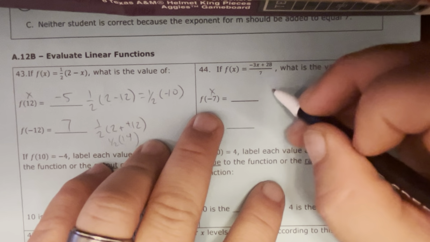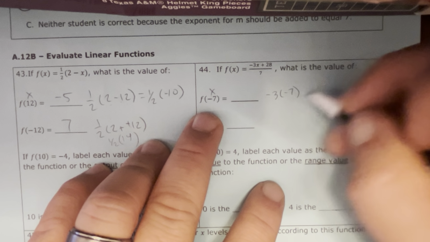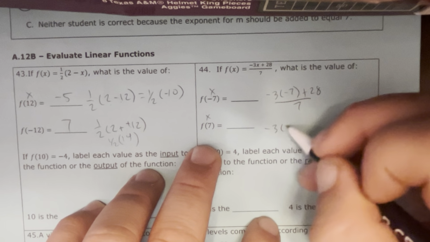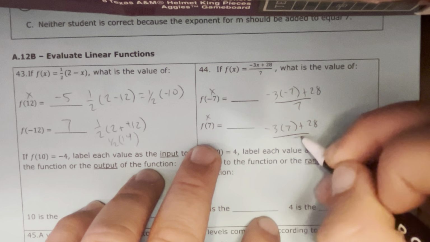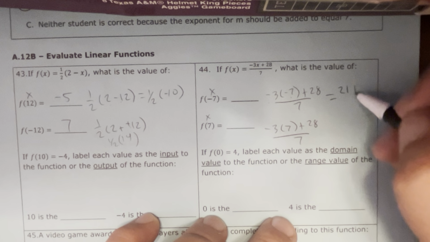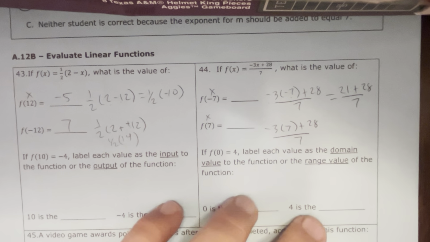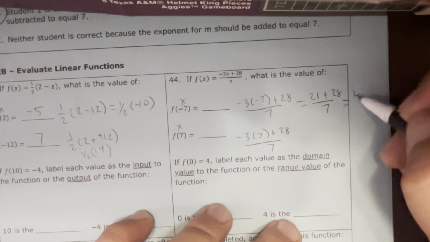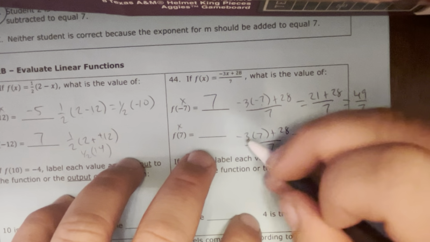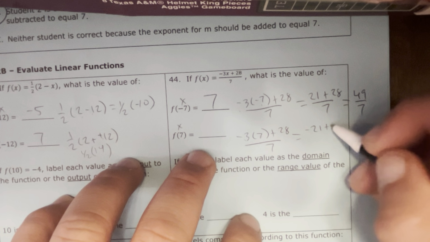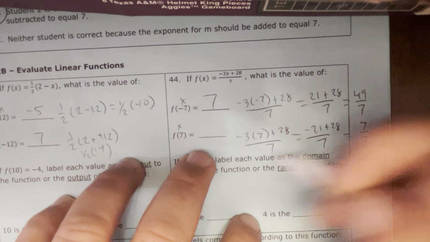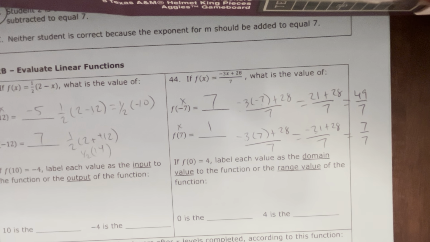For the first one, we're going to do negative 3 times negative 7 plus 28, divided by 7. For the second one, we're going to do negative 3 times positive 7 plus 28, divided by 7. So for this one, negative 3 times negative 7 is positive 21, plus 28 over 7. 21 plus 28 is 49, divided by 7 is 7. For this one, negative 3 times 7 is negative 21 plus 28, which is 7, divided by 7, which is 1.